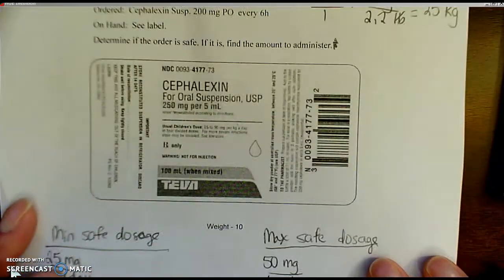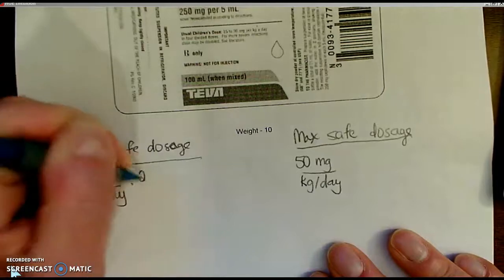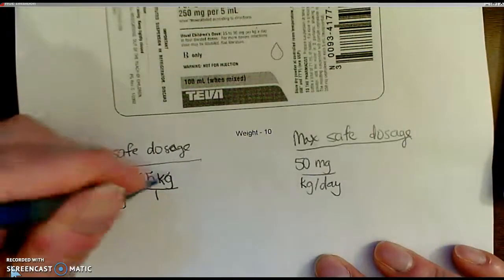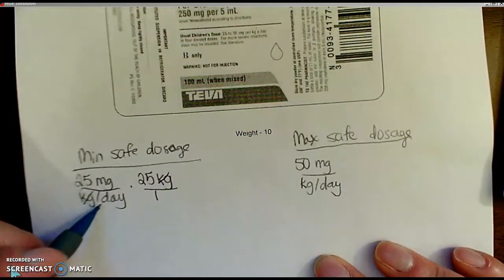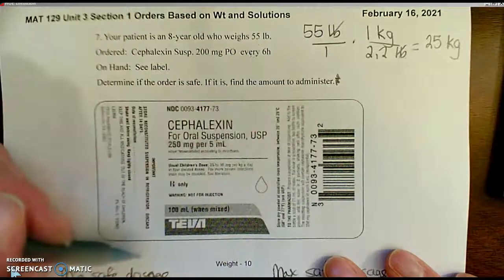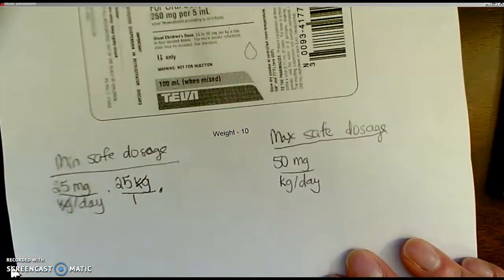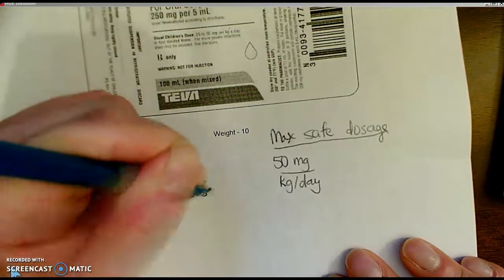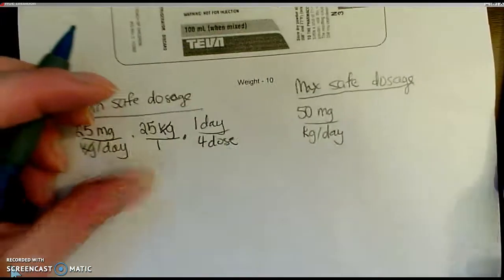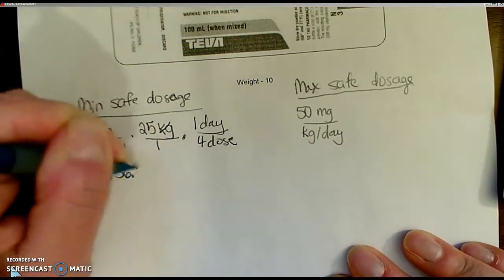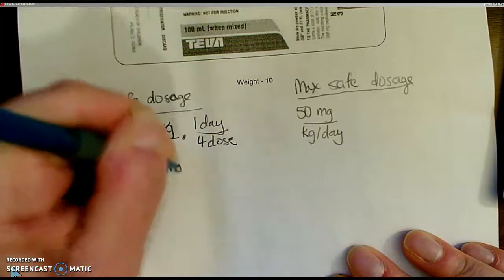So the first thing I'm going to do is multiply by the patient's weight, which is 25 kilograms, over 1. And that's going to give us milligrams per day, but the order is per dose, so we need to divide it by 4, because every 6 hours is 4 times a day. So it's 1 day over 4 doses. So that comes out to 25 times 25 divided by 4, which comes out to 156.25 milligrams per dose.